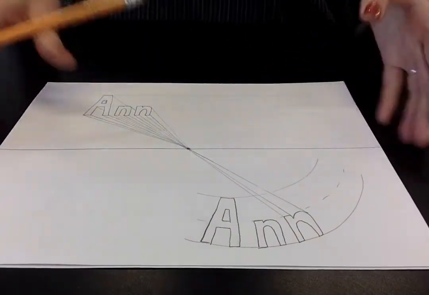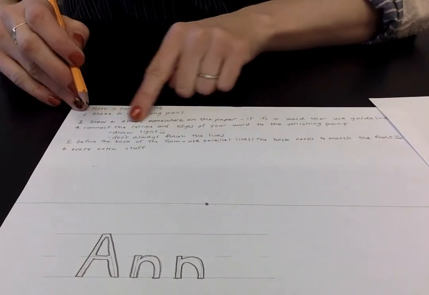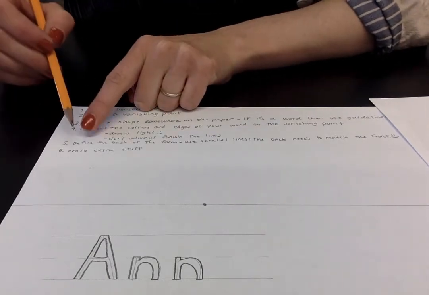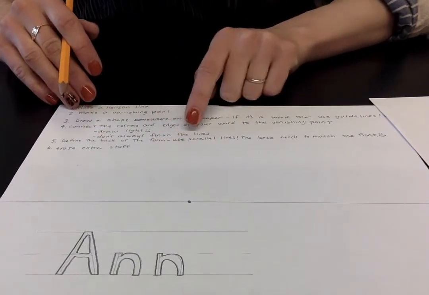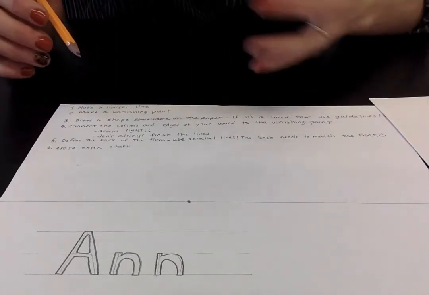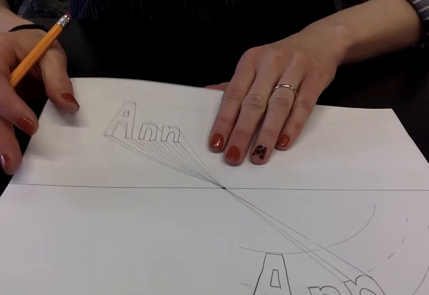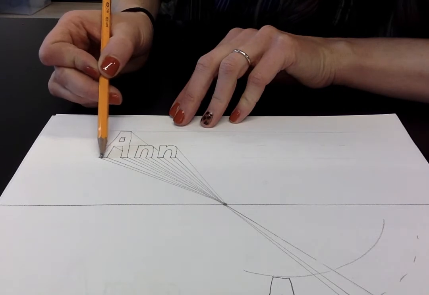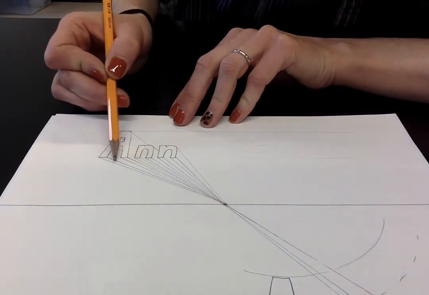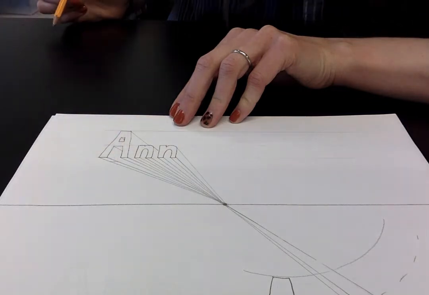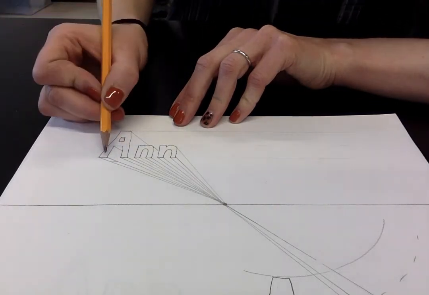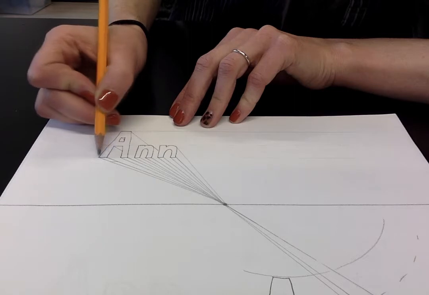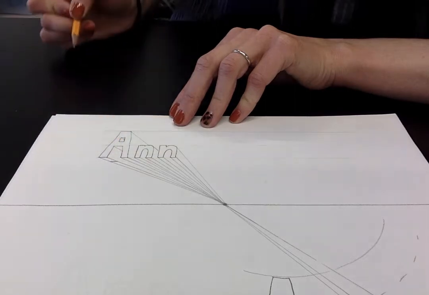Okay, we're back. So our next step right now, we just connected the corners and edges of the word to the vanishing point. We drew light and we didn't always finish the lines. Our next step is to define the back of the form by using parallel lines on the back that match the lines on the front. And so what I mean by that is, and I'm going to keep working on this guy here, this front of this shape here is a horizontal line, so I would define the back using a horizontal line that matches it. And the way that I like to do this is by running my pencil over the original line almost to gain some muscle memory around what that looks like, and then I make the parallel line in the back.